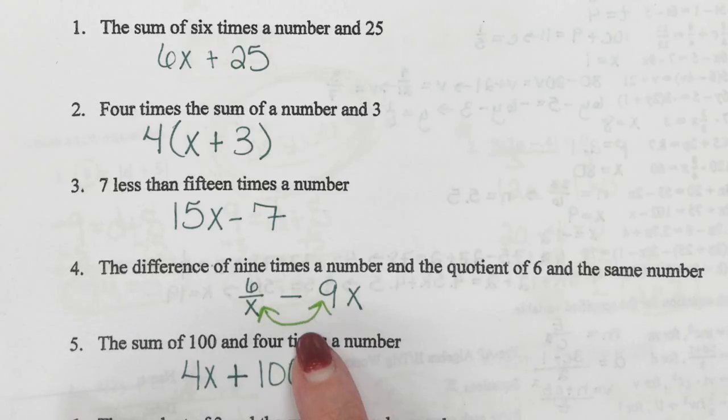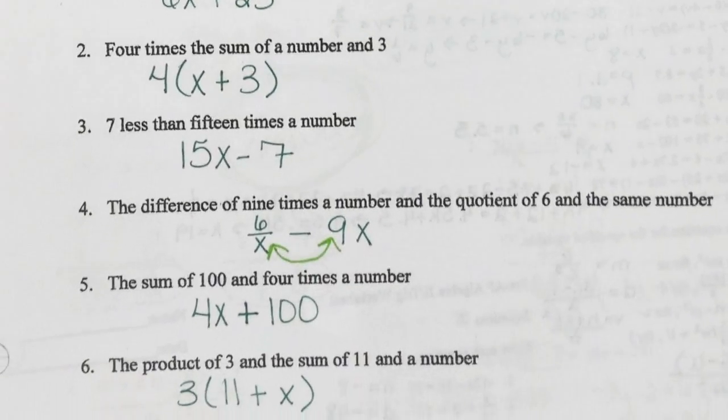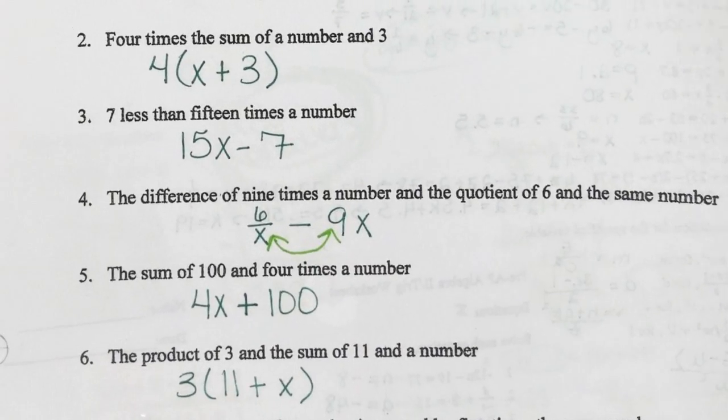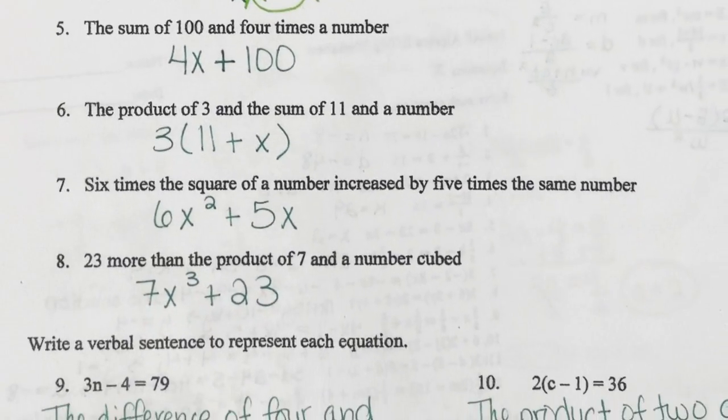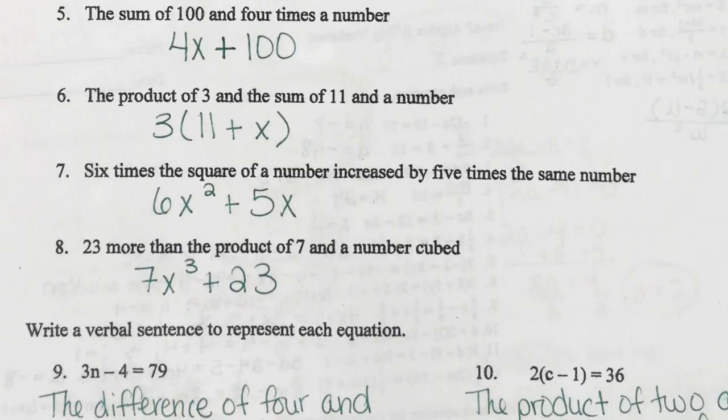Any questions on 1 through 4? All right. What about 5 through 8? Yes, ma'am.